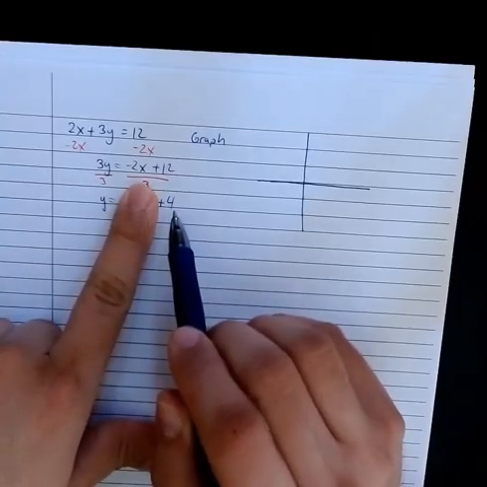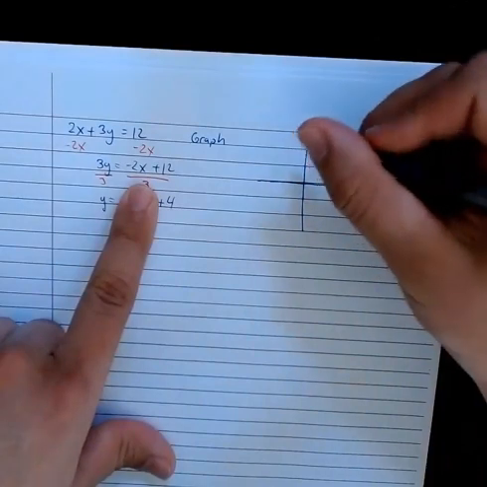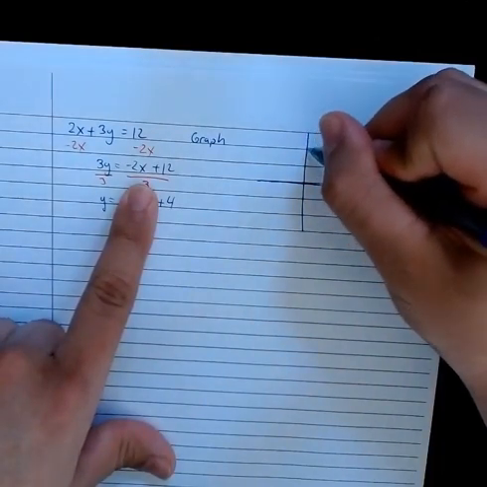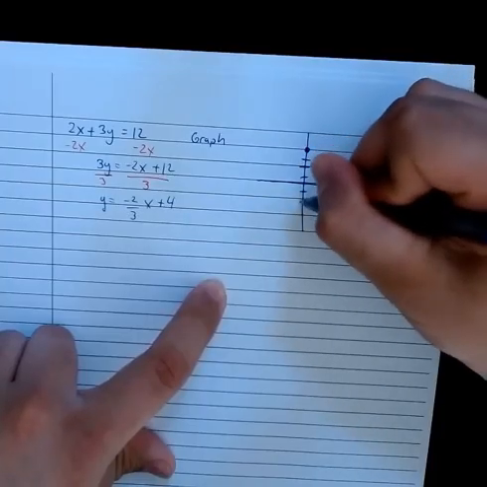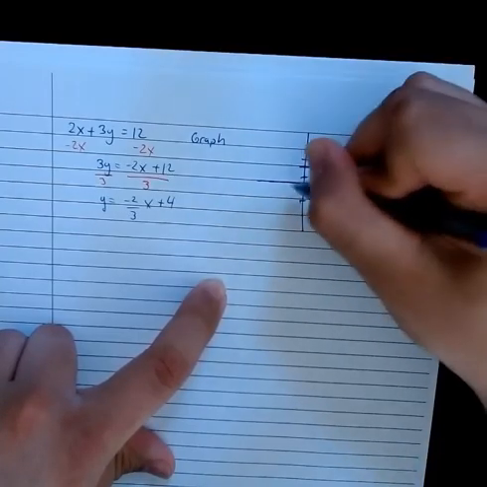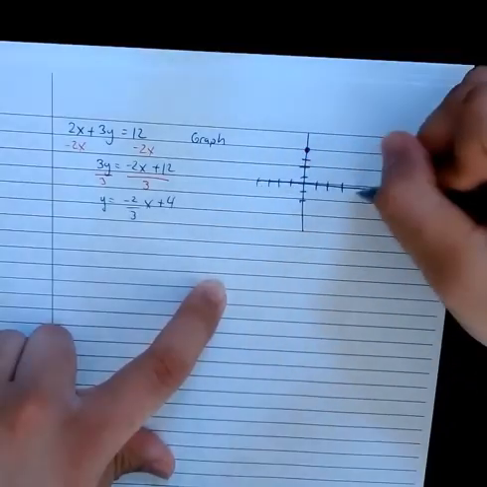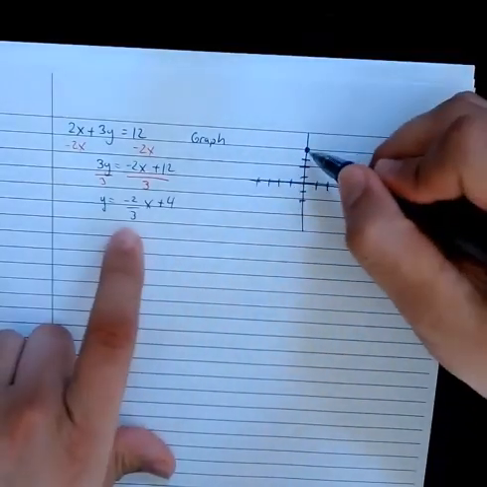That means that (0, 4) is a point on our graph, and that would be our y-intercept. So here, let's put in a few numbers. Just like that. So that would be our y-intercept.